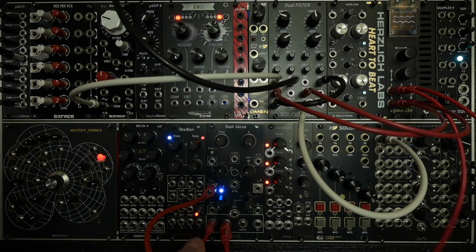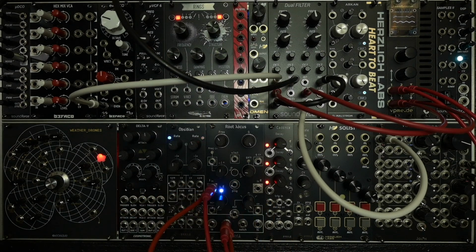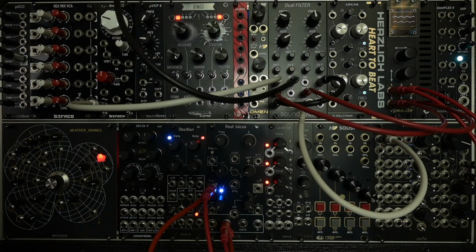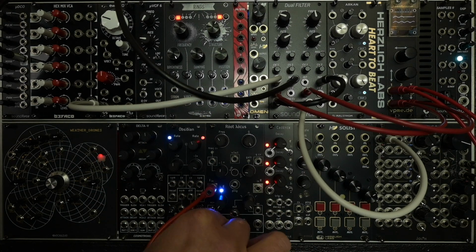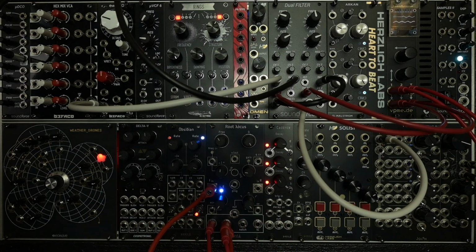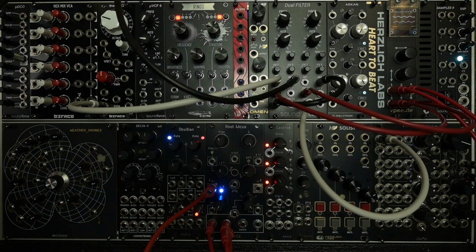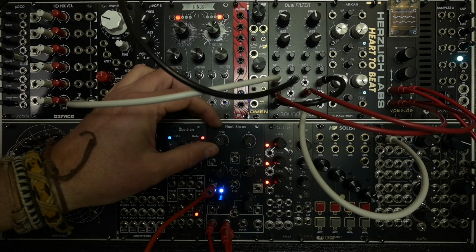In fact, I can do this, like so. So this is the same modulation for both these filters. And now the phase shifted sine waves. And this is what I meant with quadrature behavior. There's phase shifted versions of the same LFO going on.